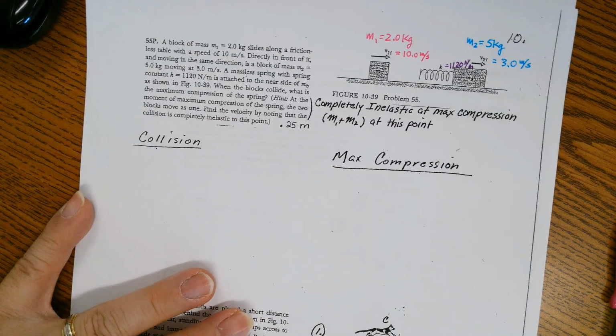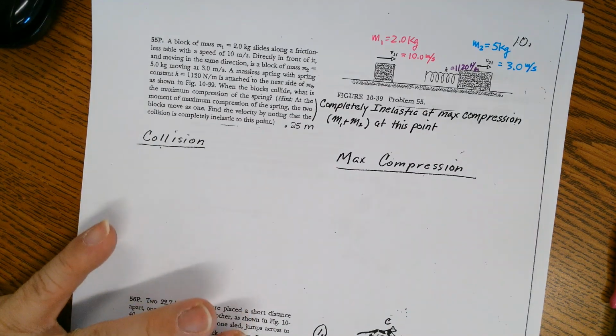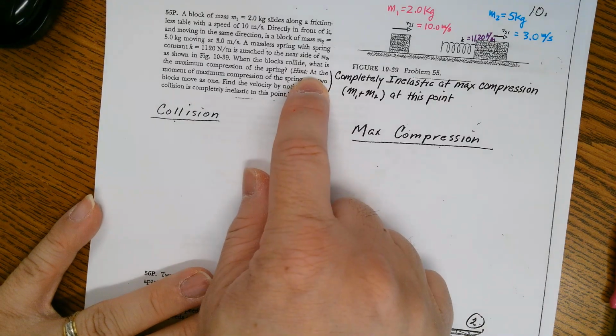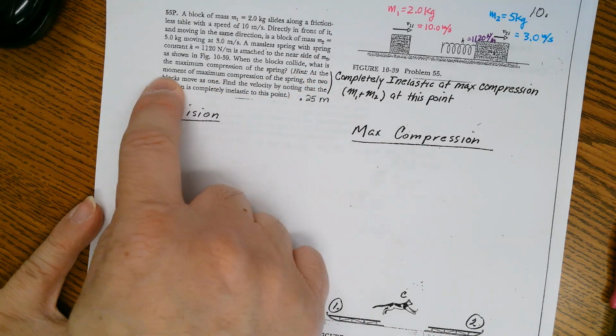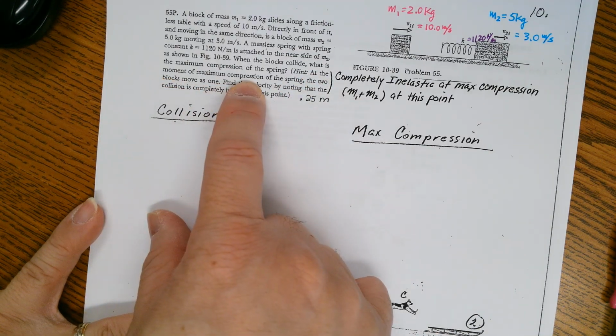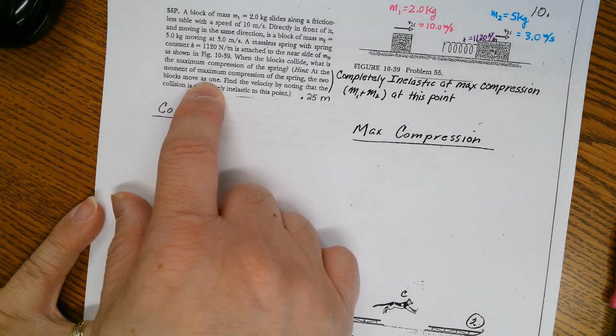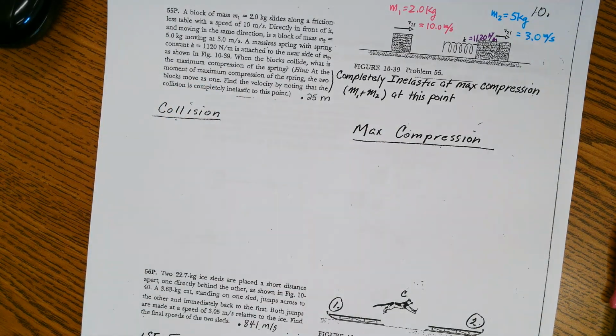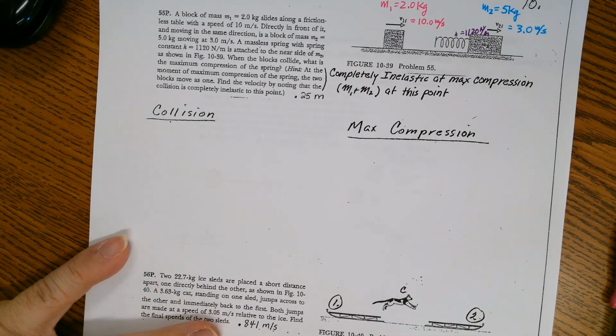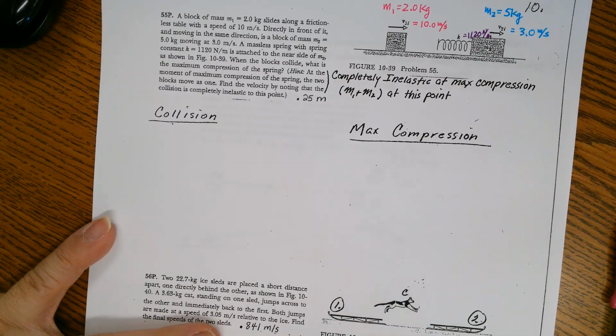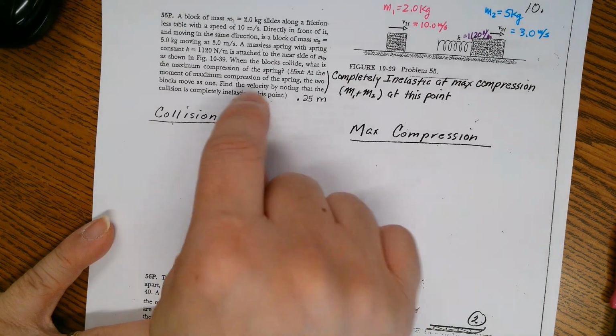So when the block collides with the maximum compression of the spring, here's a hint for you. At the moment of maximum compression of the spring, the two blocks move as one instantaneously. So find the velocity by noting that the collision is completely inelastic at that point.